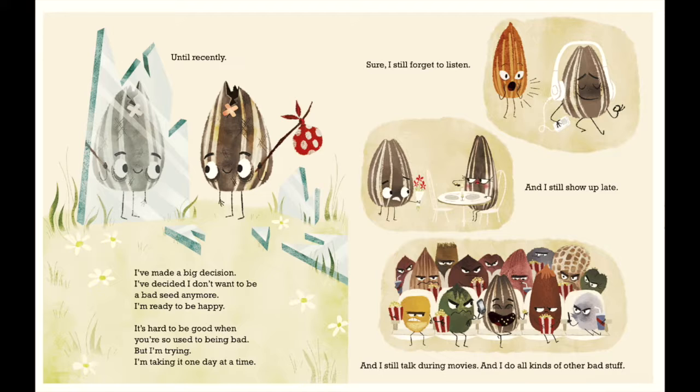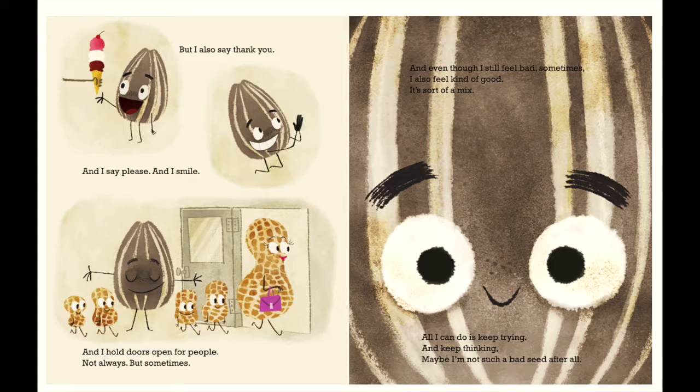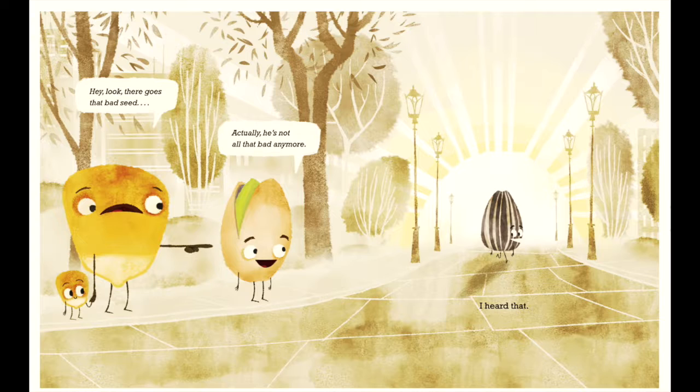Sure, I still forget to listen, and I'll still show up late, and I still talk during movies, and I do all sorts of other bad stuff. But I also say thank you, and I say please, and I smile, and I hold doors open for people. Not always, but sometimes. And even though I feel bad sometimes, I also feel kind of good. It's sort of a mix. All I can do is keep trying and keep thinking. Maybe I'm not such a bad seed after all.